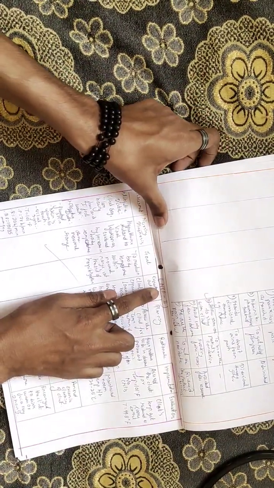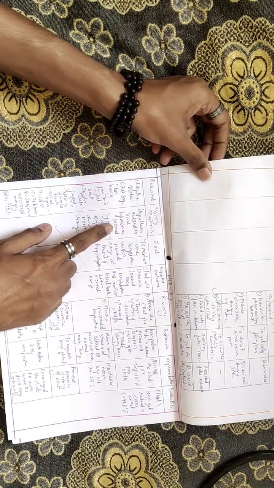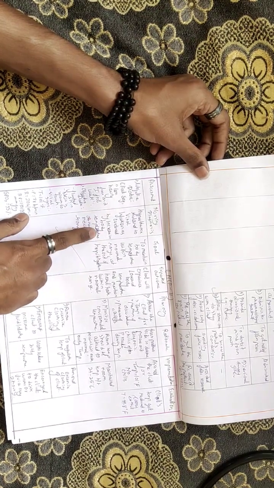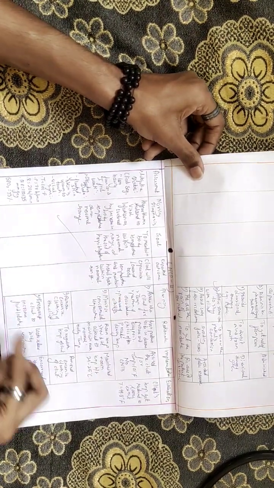Coming to the second nursing care plan, subjective data, objective data. Nursing diagnosis was hyperthermia, increase in temperature related to viral infection as evidenced by increase in body temperature above normal range. These were the 4 plannings.